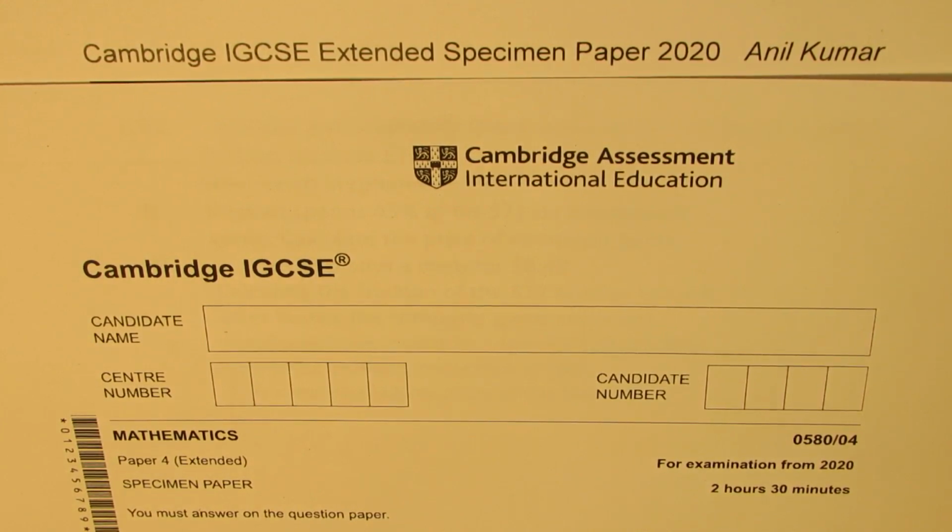This paper here is a specimen paper for examinations from 2020, Mathematics paper 4, 0580. I noticed that there is a kind of change in the trend.